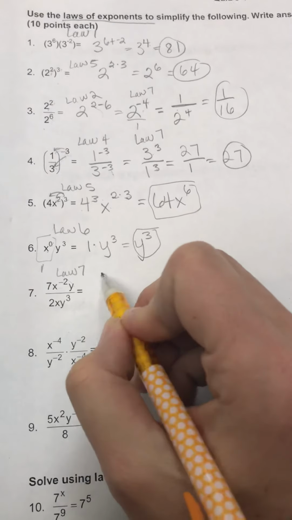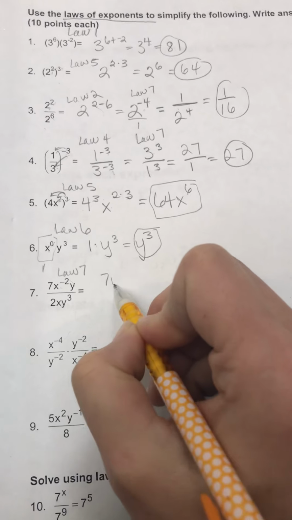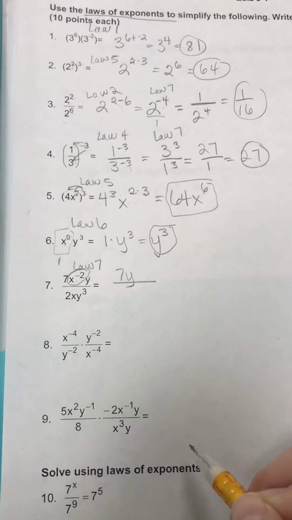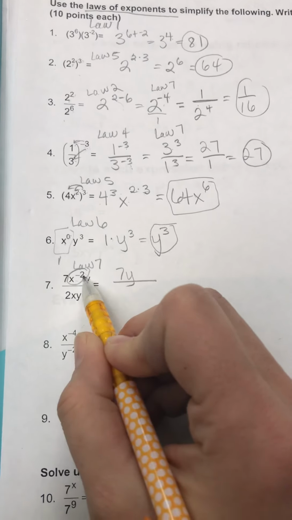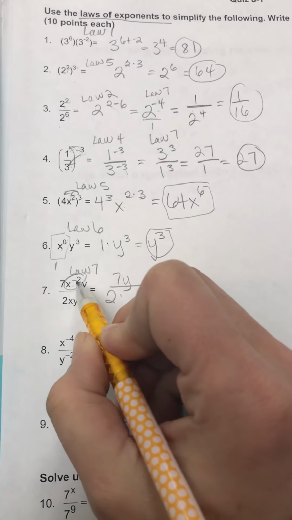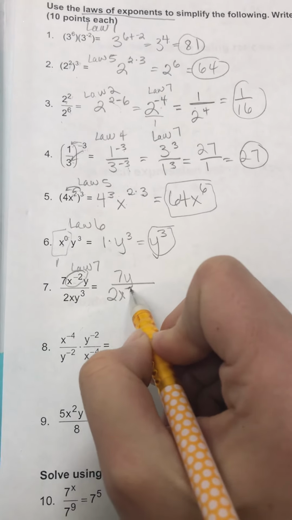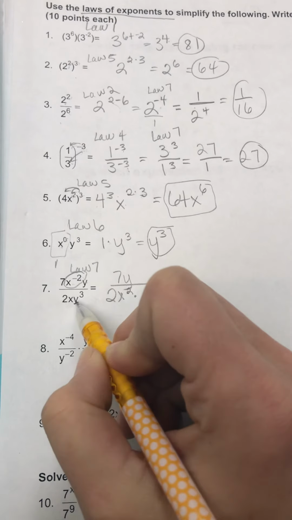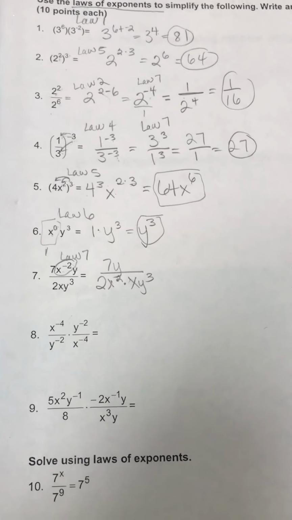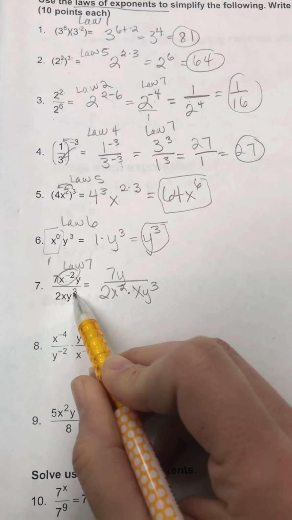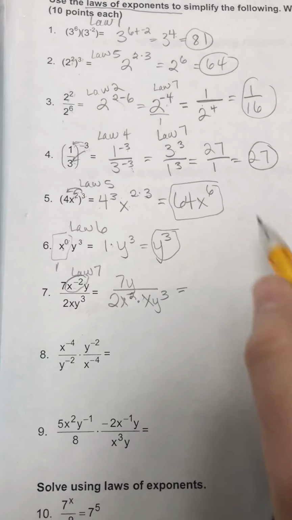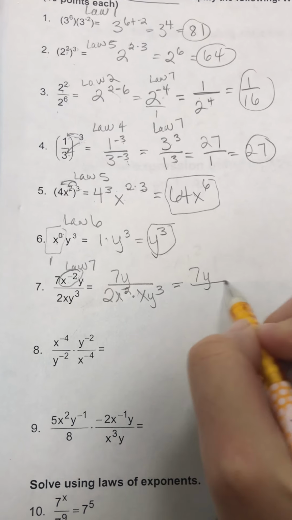Okay, so your 7 is going to stay the same, and your y is going to stay the same on the top. But this x to the negative 2, we're going to move it to the bottom, because that's what law 7 says. To make this a positive, I need to move it. So on my bottom, I'm going to have 2, and now I'm going to move this x to the negative 2 down. So x to the 2 comes down, times, and now I'm going to write x and y cubed. Okay, so that was already there. The only thing I did was I moved this down here. So now I'm going to do 7y over 2.